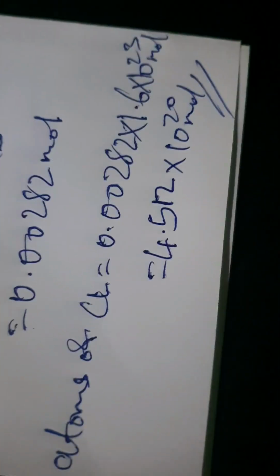So now let's go to the next question. The next question says, calculate the number of atoms in 18.5 grams of manganese metal. So first we're going to find the mole. From there, we find the number of atoms.